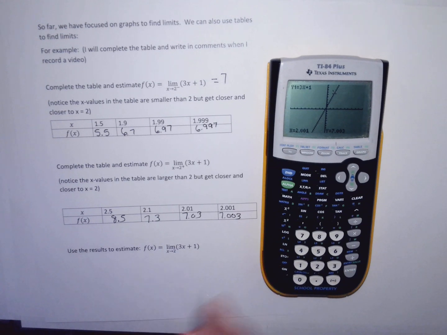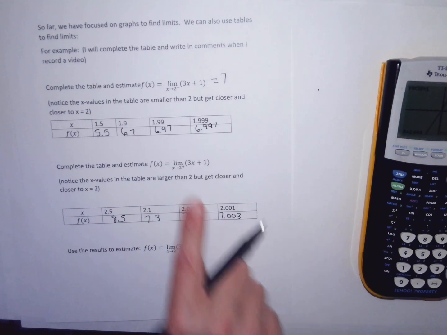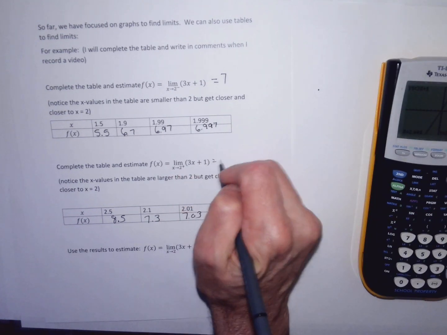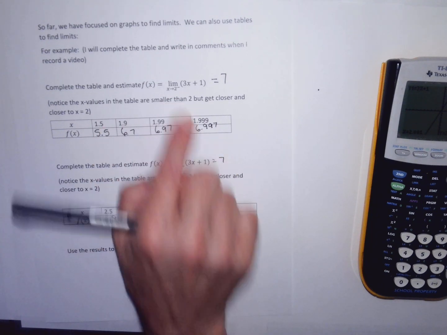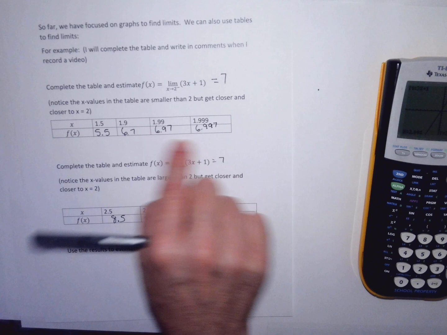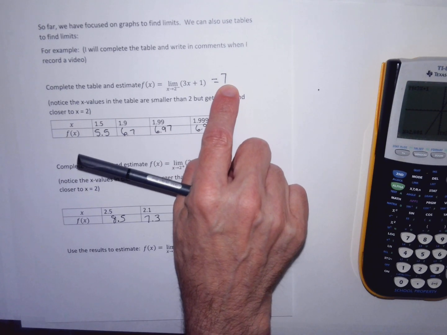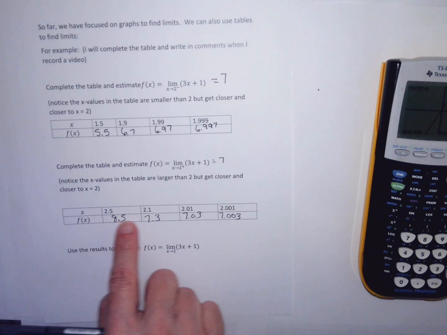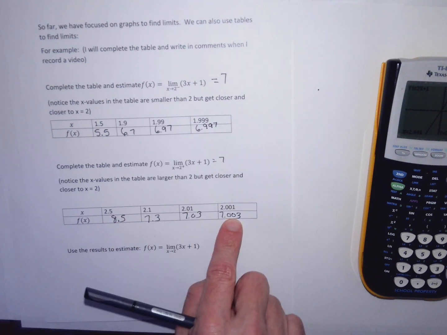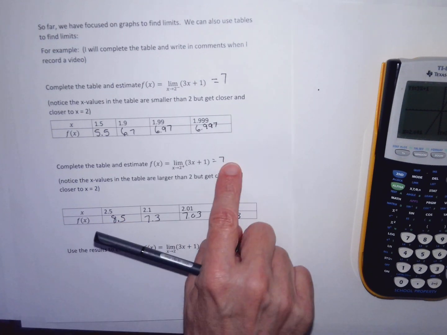So again, I probably feel pretty comfortable that this right-hand limit is also 7. The left-hand limit I got by plugging numbers less than 2 in, but progressively closer to 2, and the y's got progressively closer to 7. None of them actually equaled 7. The right-hand limit I got by plugging numbers bigger than 2 in, but closer to 2. Never did plug in 2, but the numbers got closer to 7.